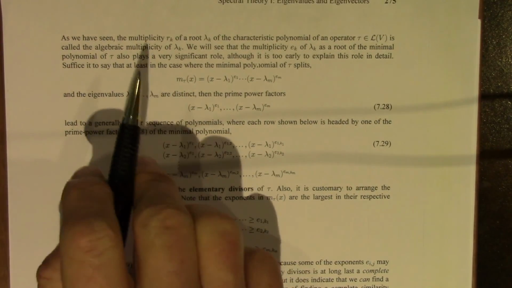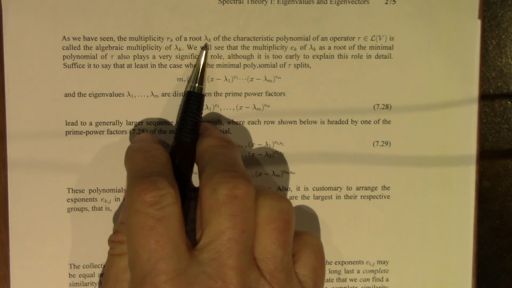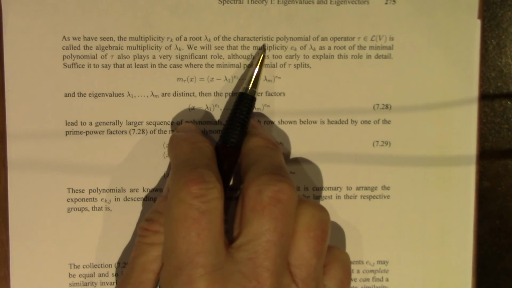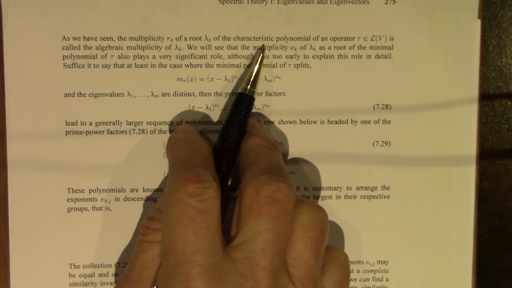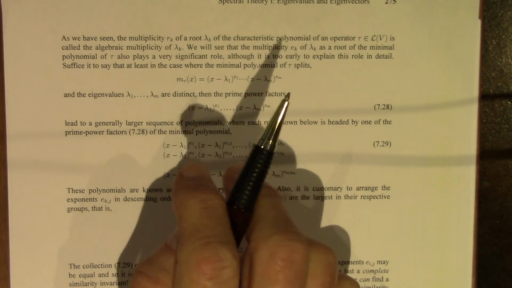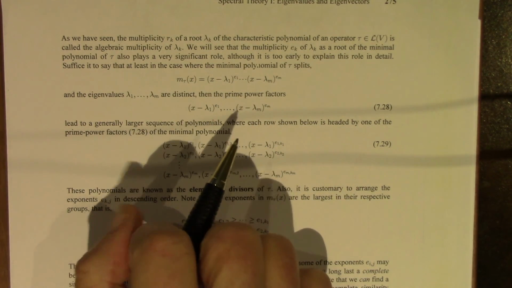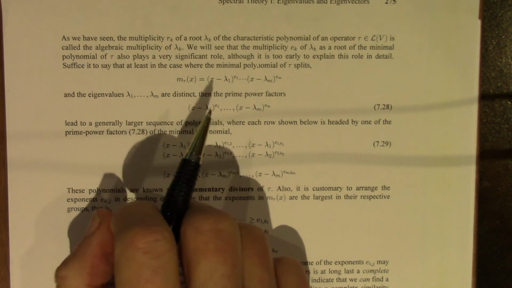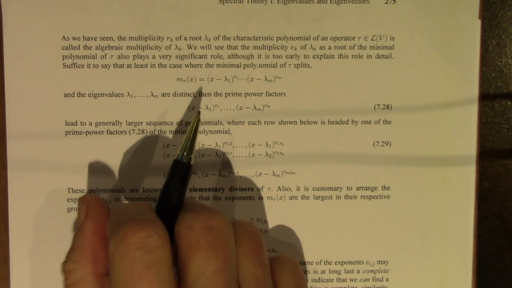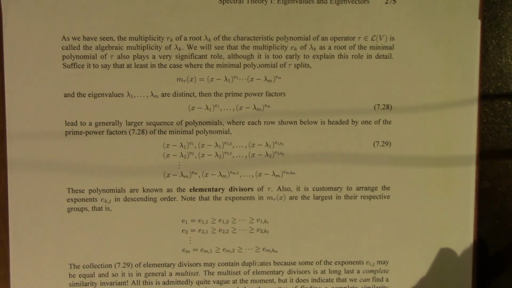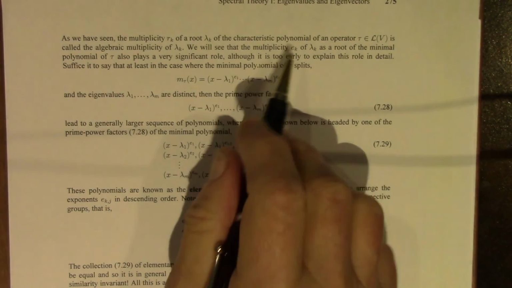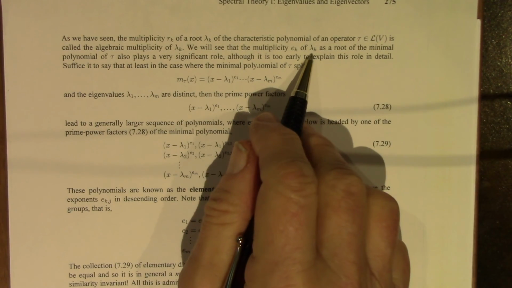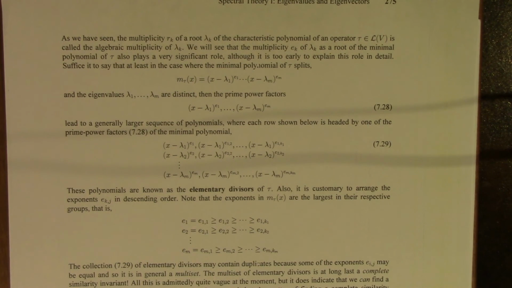We have seen that the multiplicity of a root of the characteristic polynomial, a root that lies in the base field, for an operator is called the algebraic multiplicity of the eigenvalue lambda. We will see that the multiplicity, I called it ek, of the eigenvalue lambda k as a root of the minimal polynomial also plays a very significant role.